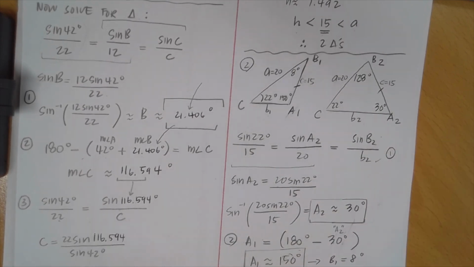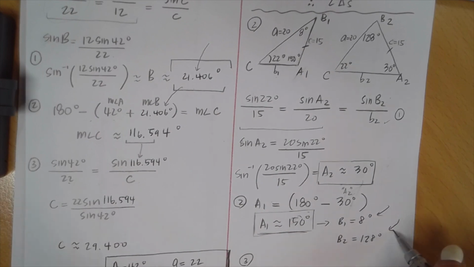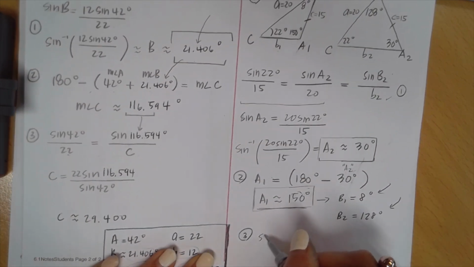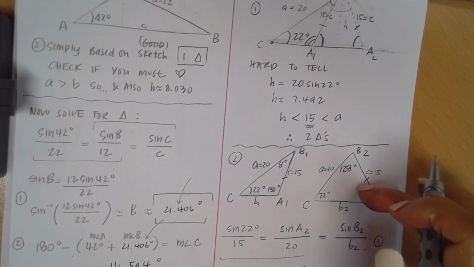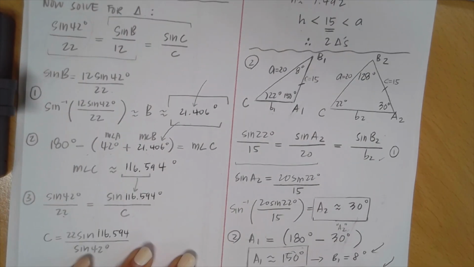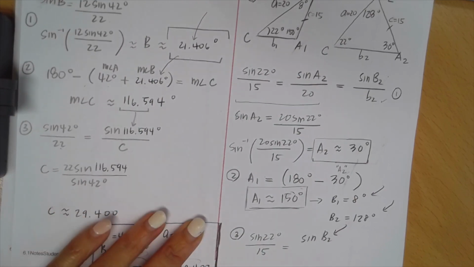How about that? Okay, so let's do the third step, because you see how all these things came naturally? So let's go to sine 22, our original equation for 15. We're going to finish solving this first. It is equal to sine of B2, right? B2, which is right here.